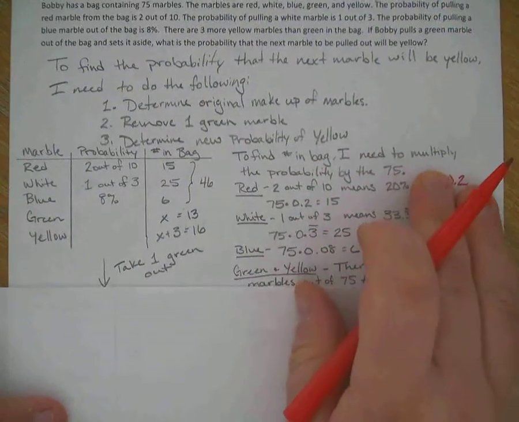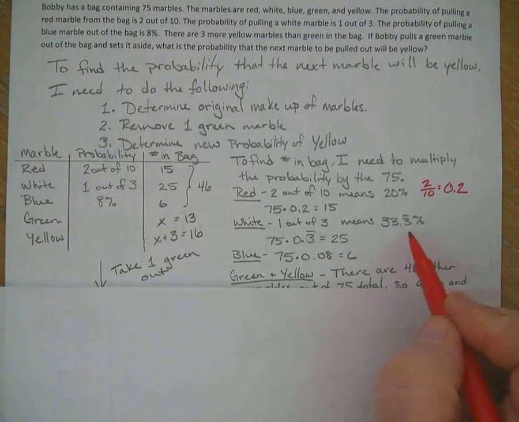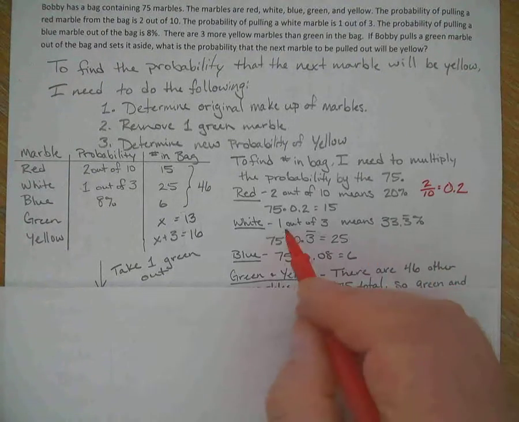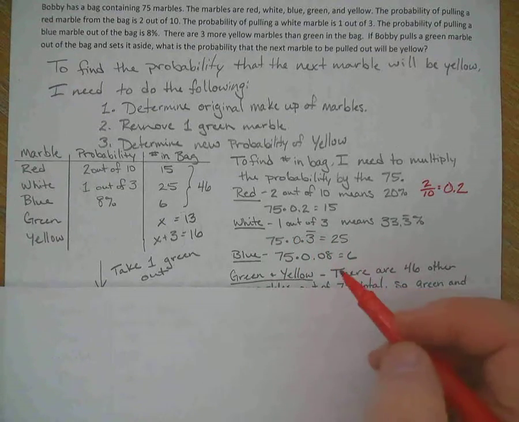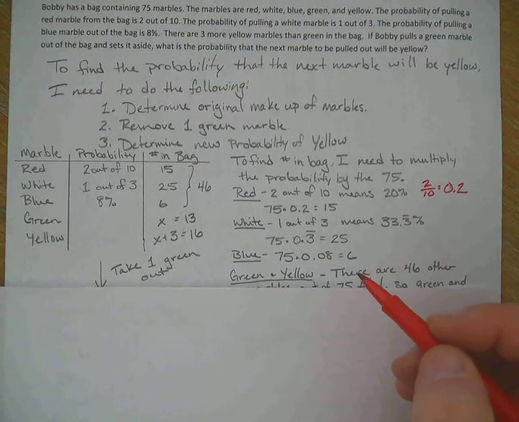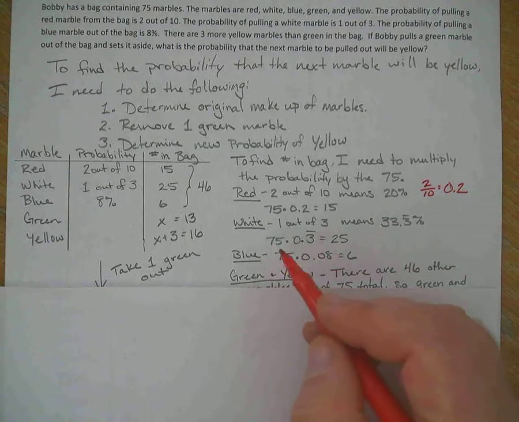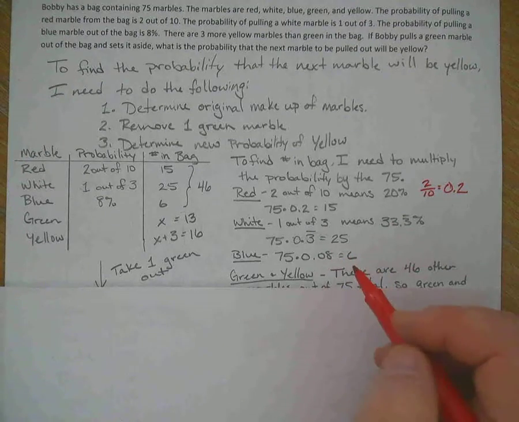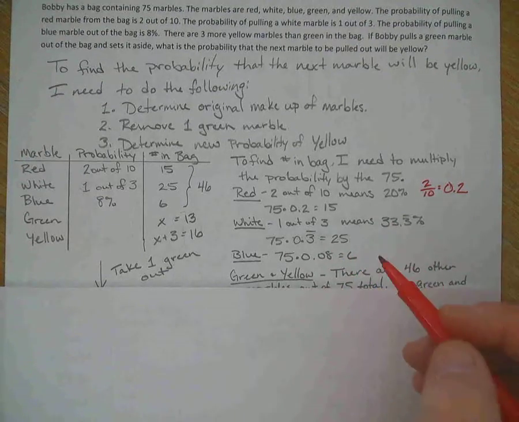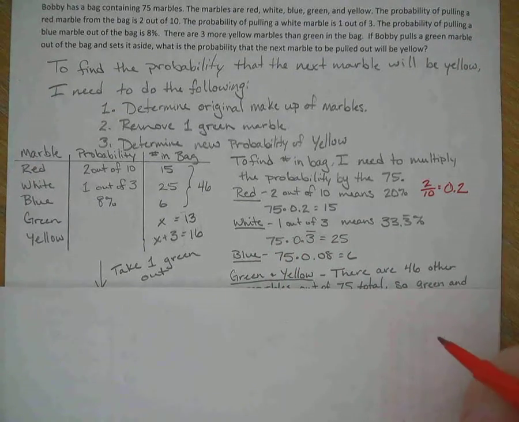Okay. For the white marbles, it's 1 out of 3. I say it means 33.3 repeating percent. That's because it's 1 out of 3, or 1/3. Okay, same thing. You could turn it into a decimal, and thankfully turning it into that decimal and multiplying it by 75 gives us a whole number. Otherwise, that decimal might not be the best way to go. You can multiply by fractions too. You could have said 75 times 1/3. It would have been just fine.